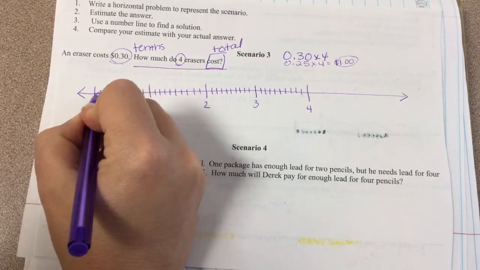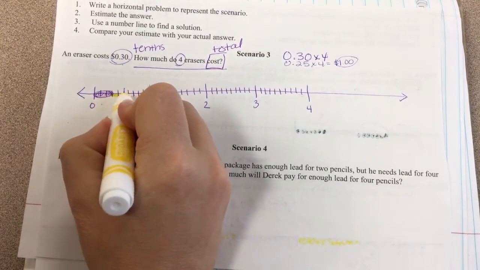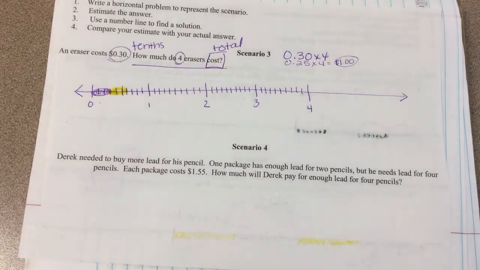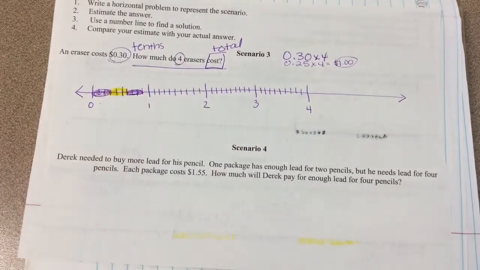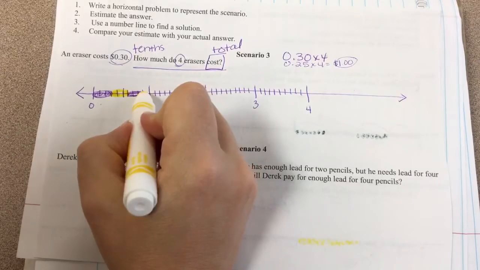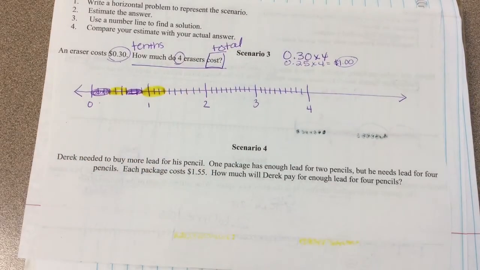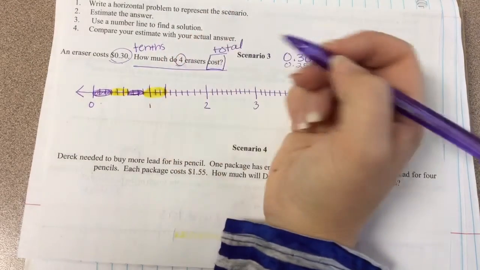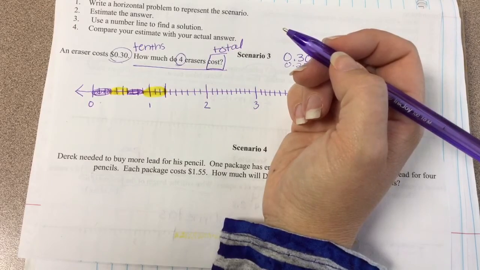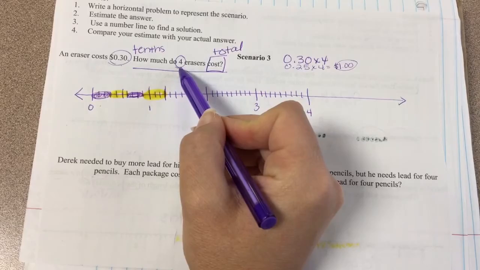1, 2, 3. Here's my first group. 1, 2, 3. Here's my second group. 1, 2, 3. Here's my third group. And how many groups? 4. 1, 2, 3, 4. So my answer is right here. Oh, my answer's off. What did I do wrong?